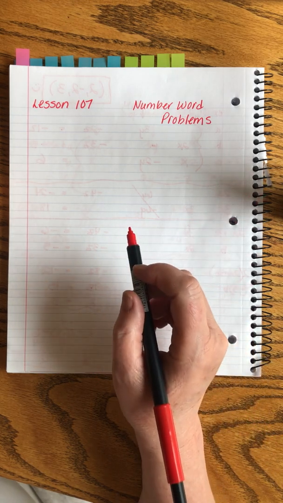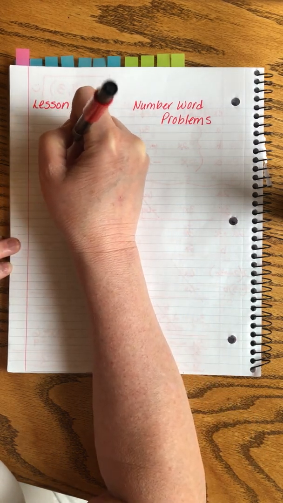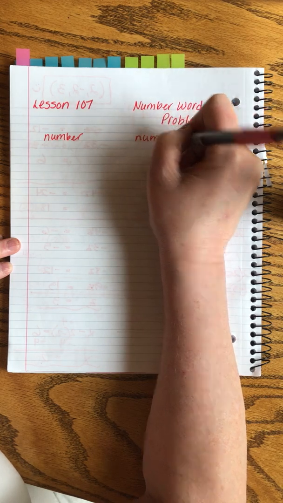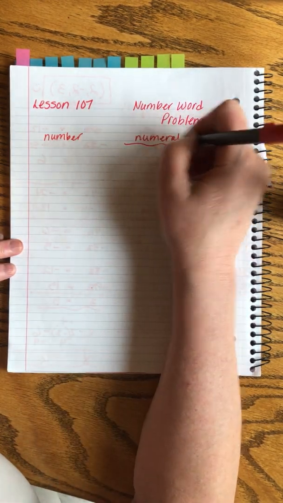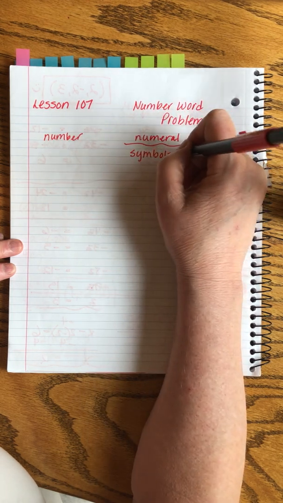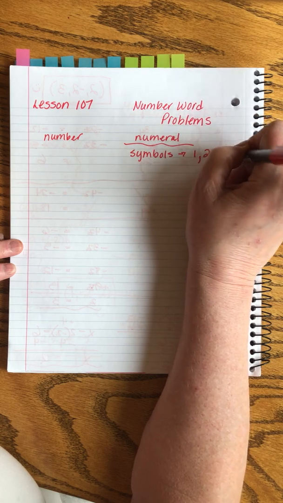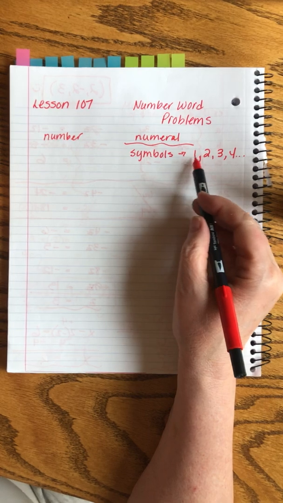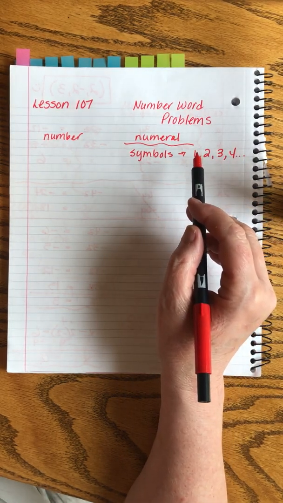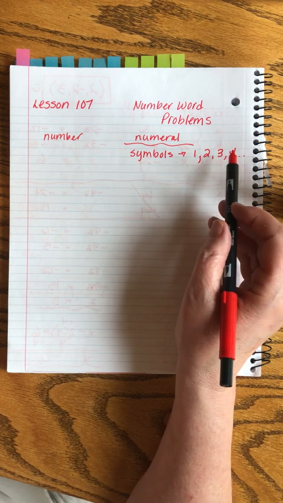Let's review the difference between the words number and numeral. Numeral means the symbols themselves. And you learned a long time ago how to make those shapes, and you learned to put them in a certain order. But just like the letters of the alphabet, you have to learn what they mean. The symbols themselves don't have any meaning.